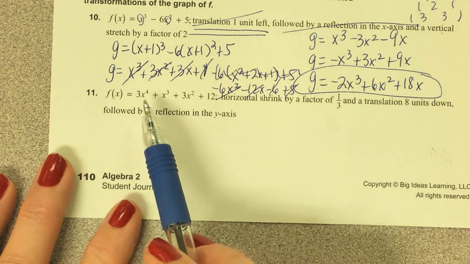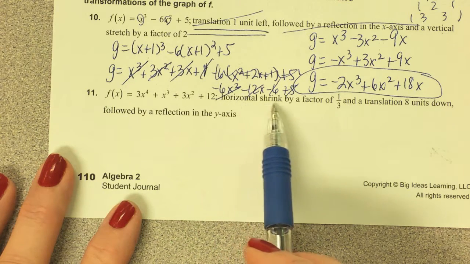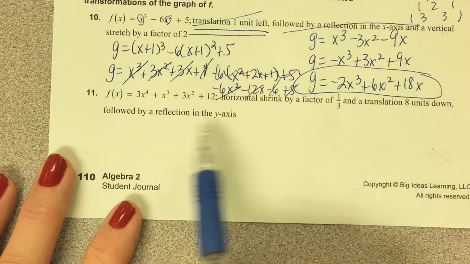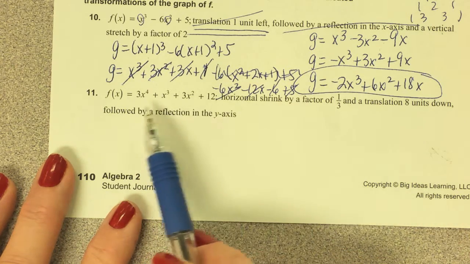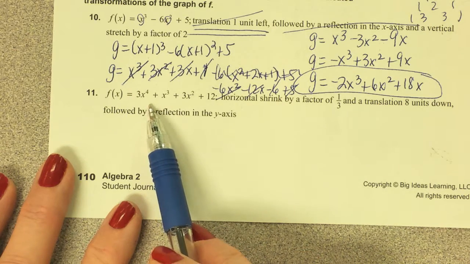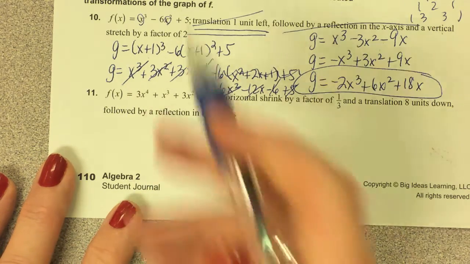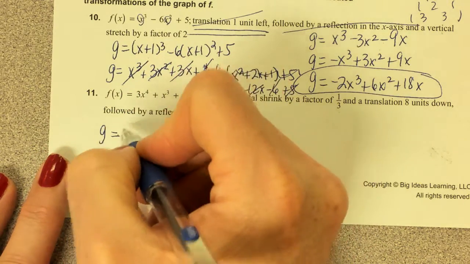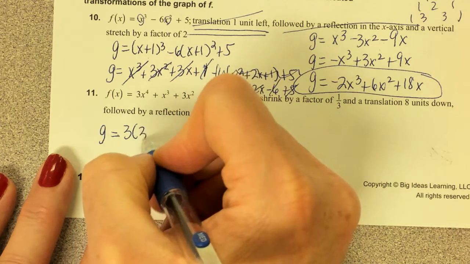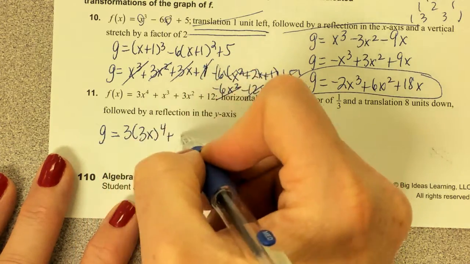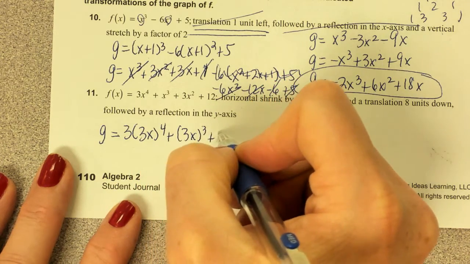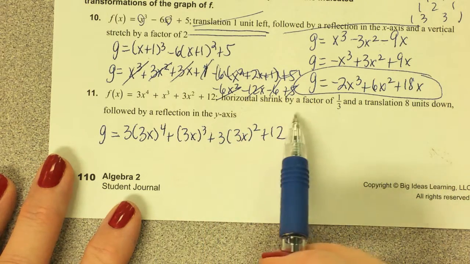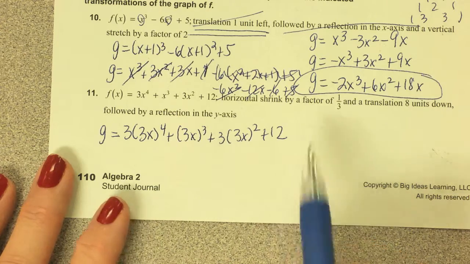Now we're going to do one more. We have a horizontal shrink by a factor of 1/3. What about on this one, guys? Do we multiply the whole thing by 1/3? Do we replace the x? What do we do? Good. Replace the x with 3x. So I have a 3. I have to replace the x with 3x everywhere we have an x. That's how we have a horizontal shrink by a factor of 1/3.